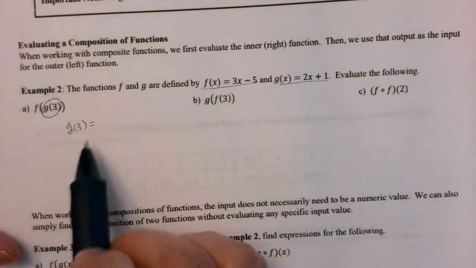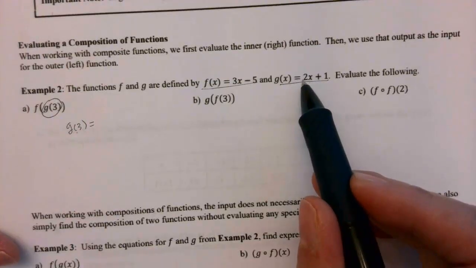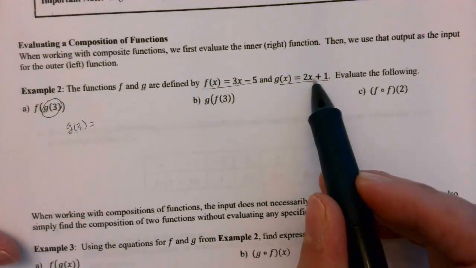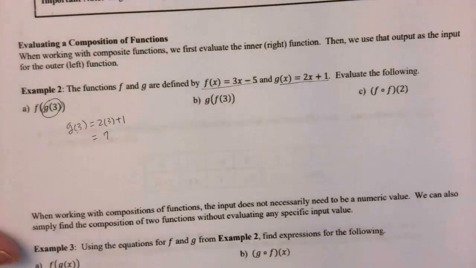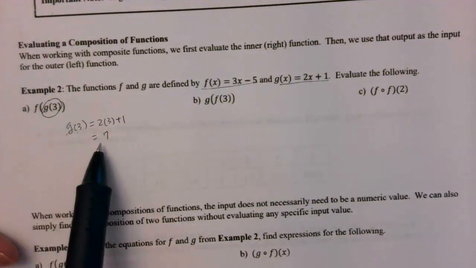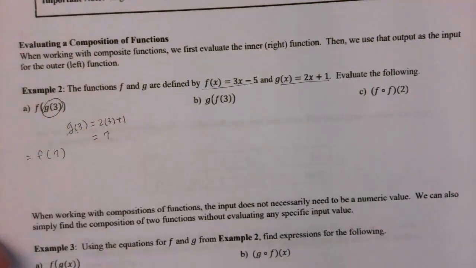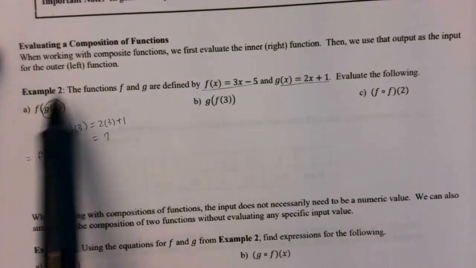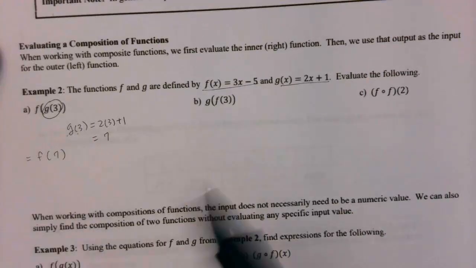Take that 3, you're going to plug it into where the input goes for function g. So wouldn't it be 2 times 3 plus 1? That's going to be 7. Okay, so g of 3 is 7. So the part I circle is 7, folks. Now you're going to do f of 7. Folks, these two are the same thing. Why? Because g of 3 is the same as 7.